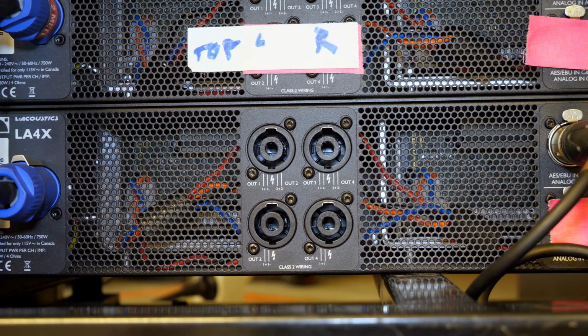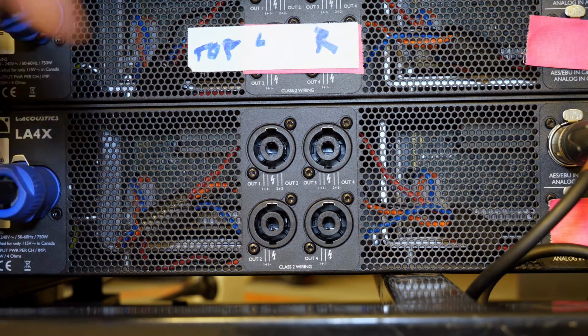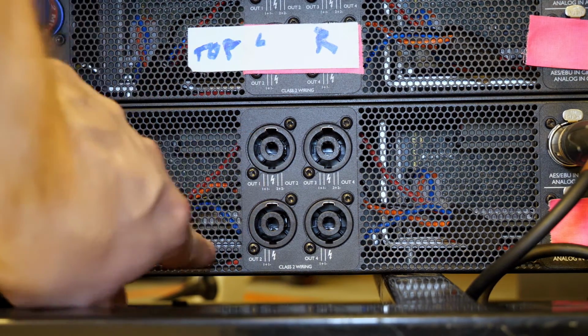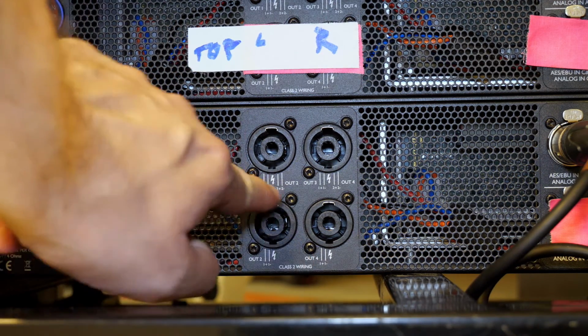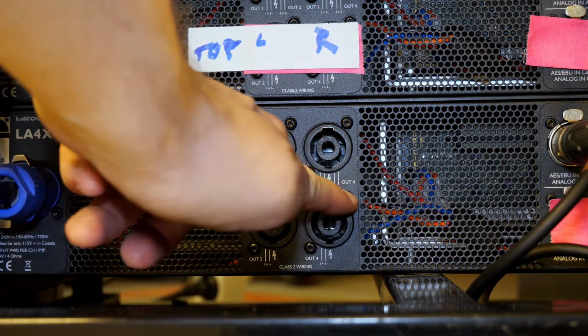But I said in the beginning of the video, I was also going to dig a little bit into biamping and what that is. So let's have a look at this next bit. So here's our output section. There's 4 speak-ons here because we have possibility for 4 channel outputs. But you might notice something else written down here. 1, 2, 3, 4, but also 1, 2, 3, 4.